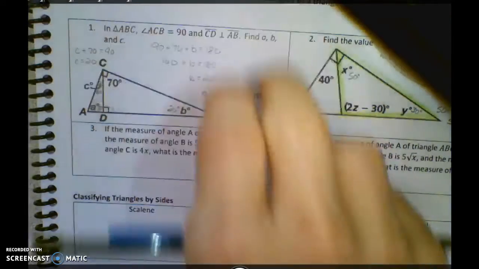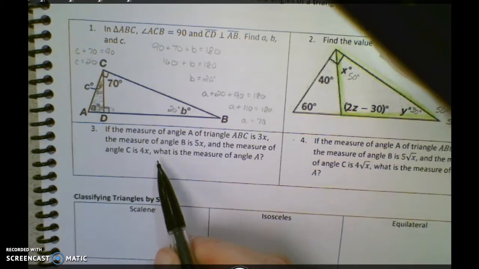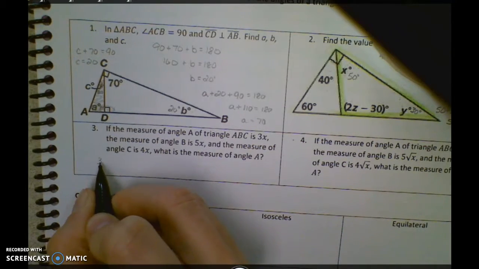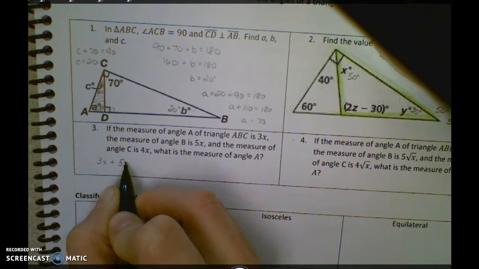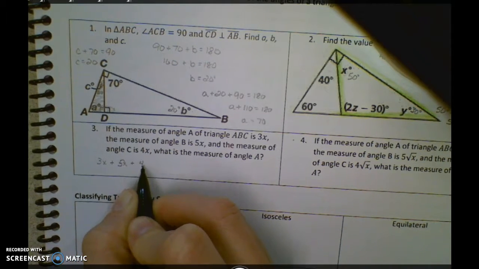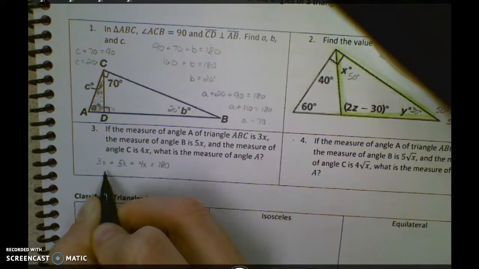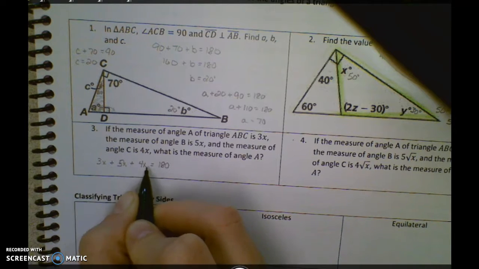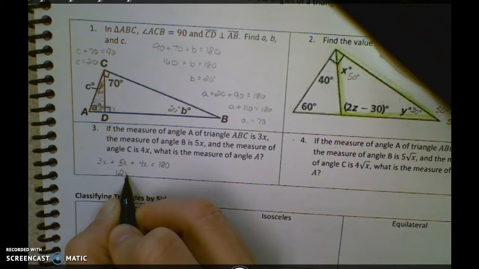There we go. So, if the angles of a triangle are 3x, 5x, and 4x, the angles of a triangle add up to 180 degrees. So 3x, 5x, and 4x, the angles of my triangle, add up to 180 degrees. So I can add these like terms because they all have an x in them. 3 plus 5 plus 4 is 12.